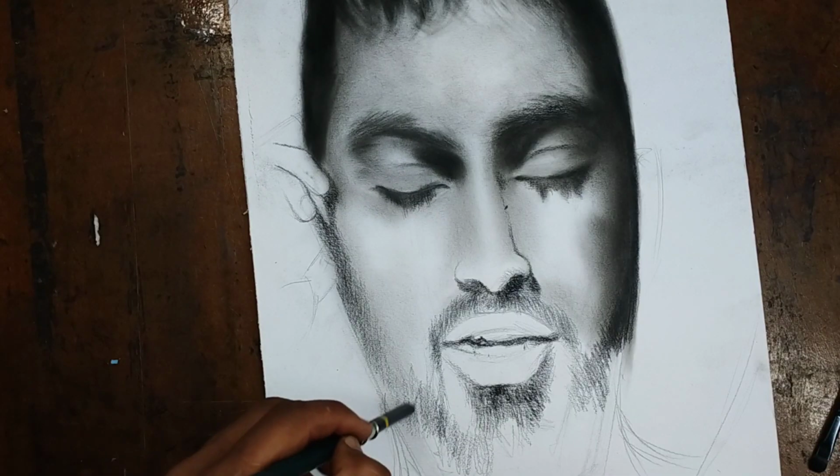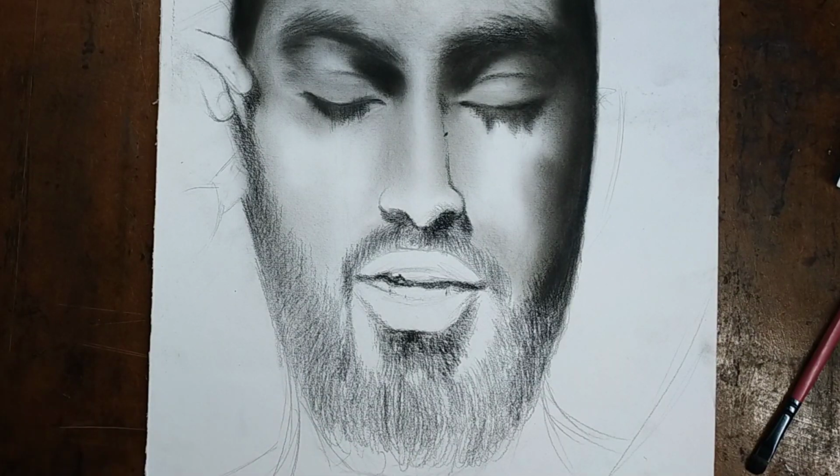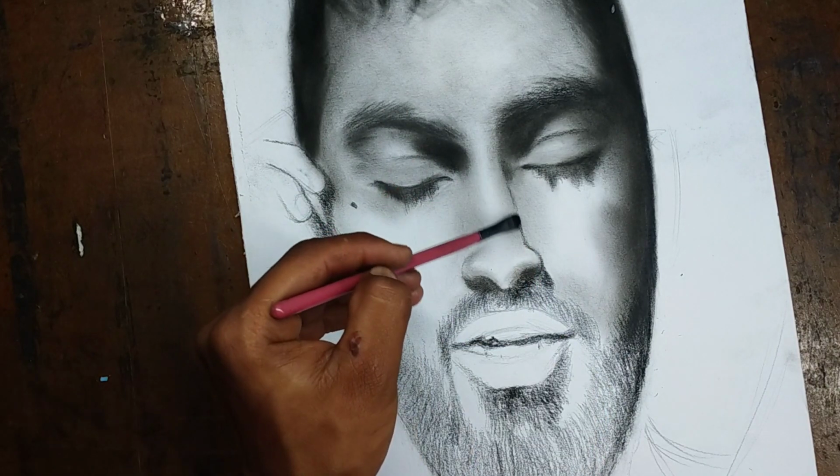You can also do that, and I am going to tell you the hyperrealistic steps. First of all, you draw the sketch for the drawing on the sheet.